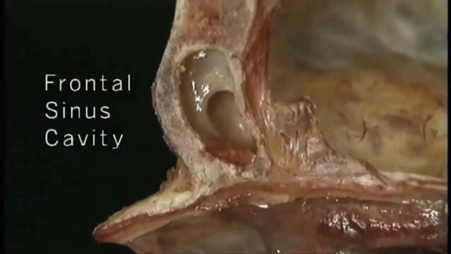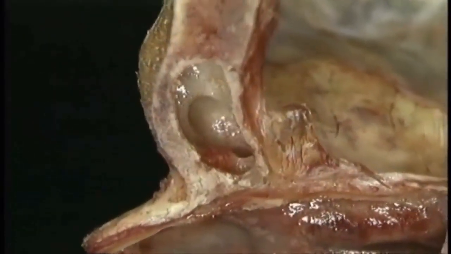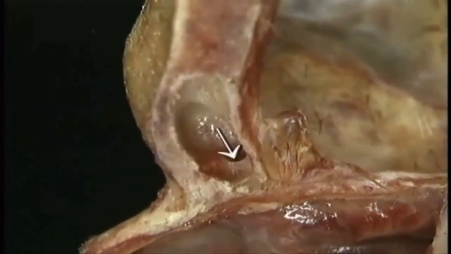Here's the frontal sinus cavity in a different specimen. The opening to the frontonasal duct is behind here.